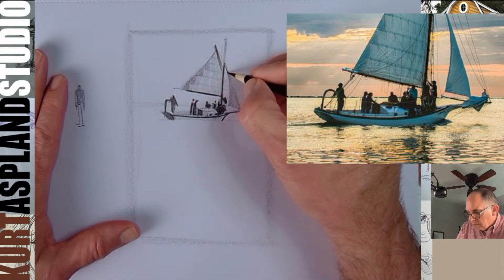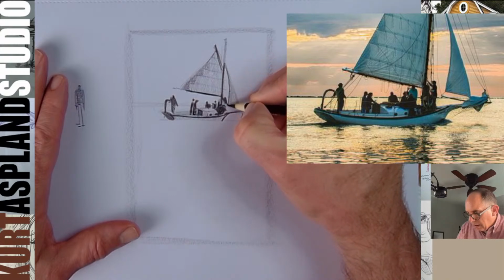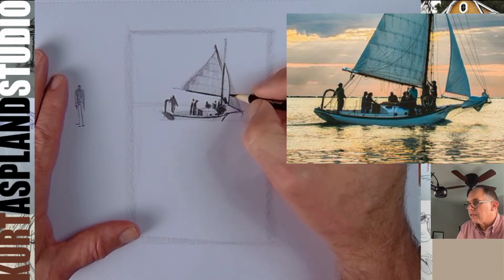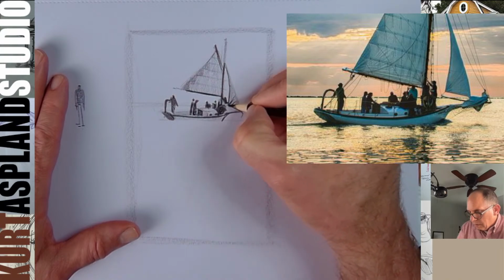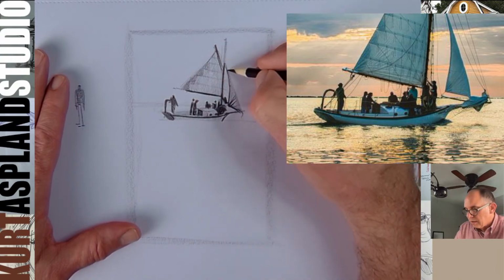I can't remember the name of this forward sail. I don't know if it's called a jib or something, but there are some lines that are going across the surface there.